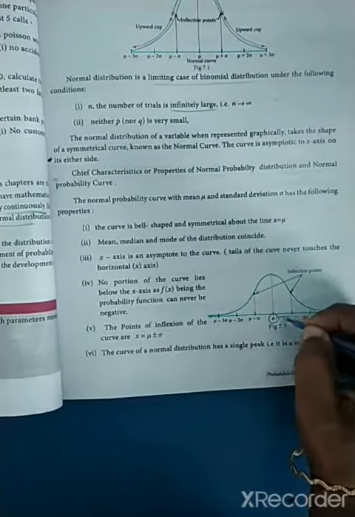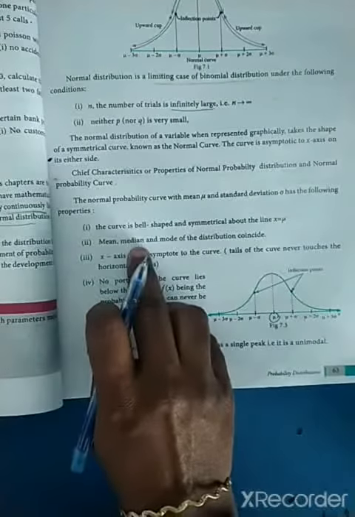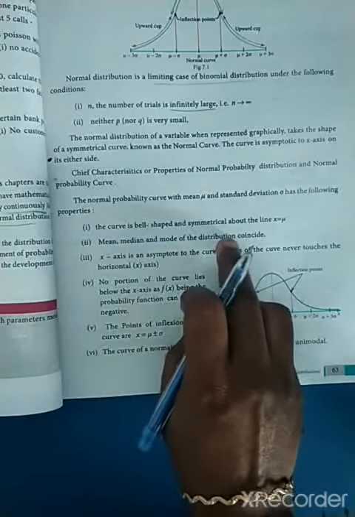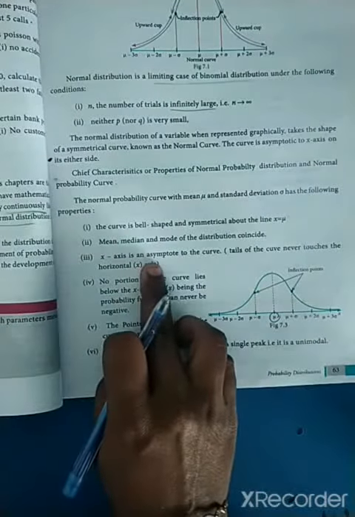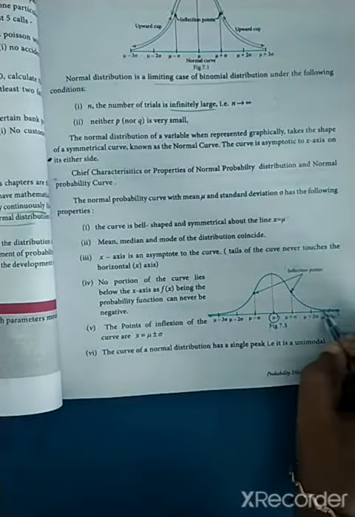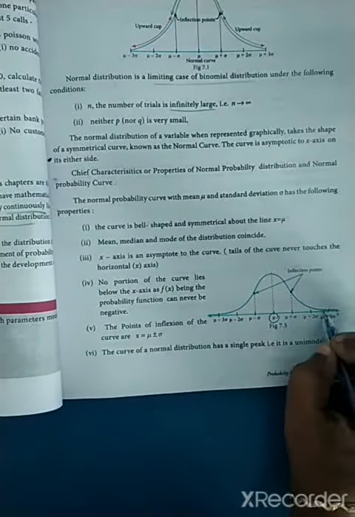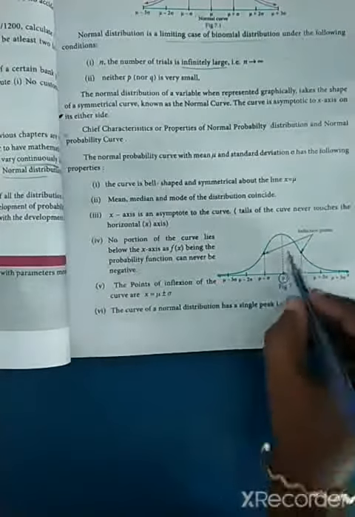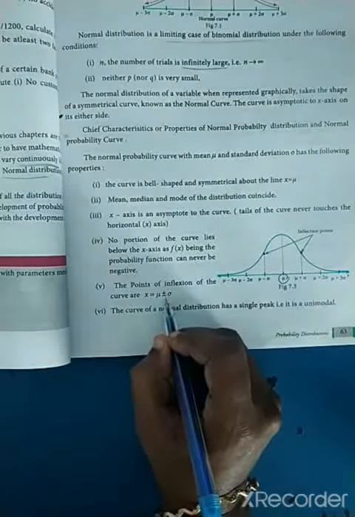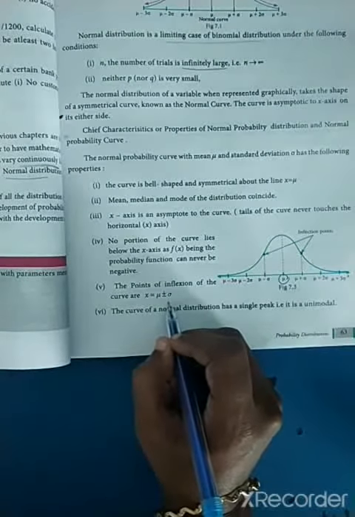So x equal to mu. Mean, median and mode of the distribution all coincide. All are the same. Then the x-axis is the asymptote. Asymptote means the curve will not touch it at all. The x-axis is extending, but the curve will not touch it. And then no portion of the curve lies below the x-axis. Then what are the points of inflection? The 2 points of inflection are mu plus or minus sigma.